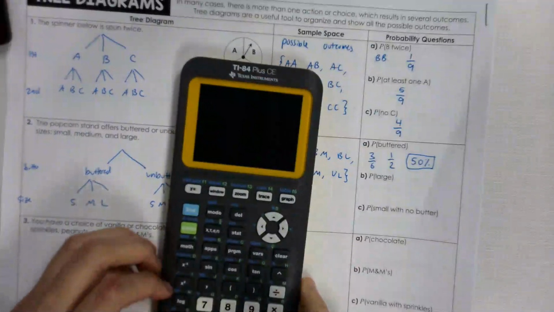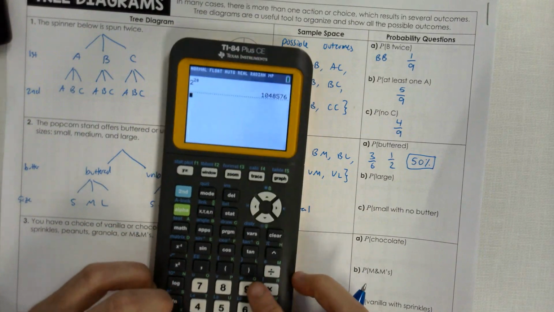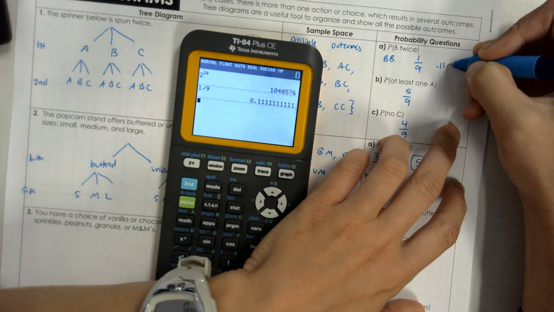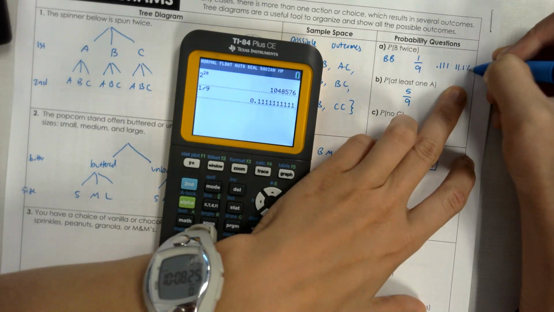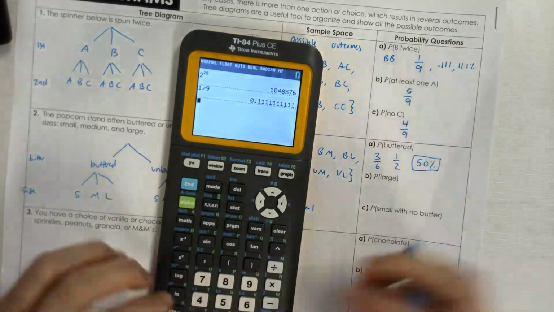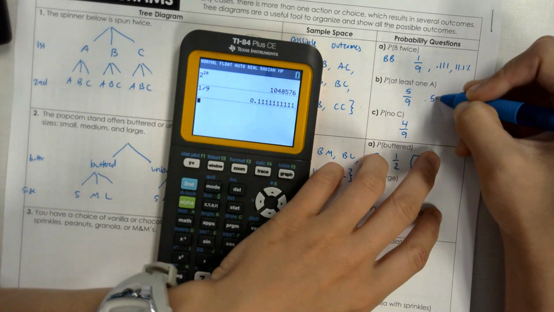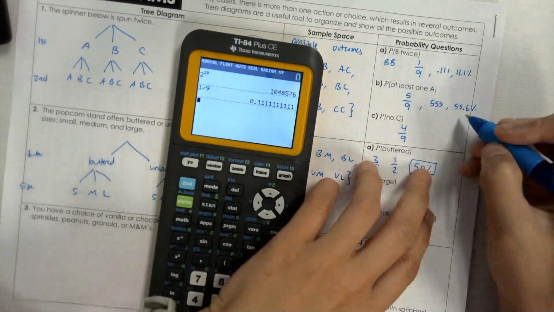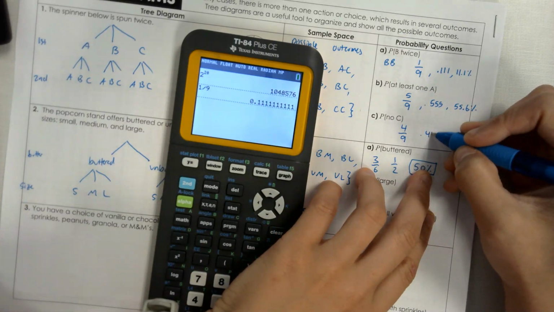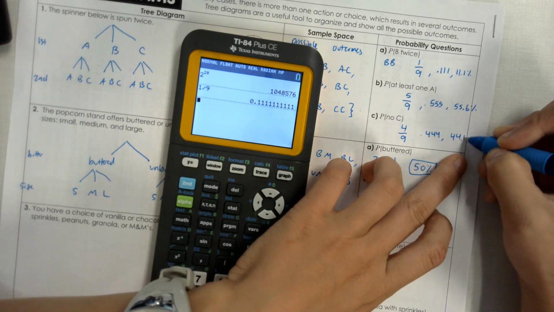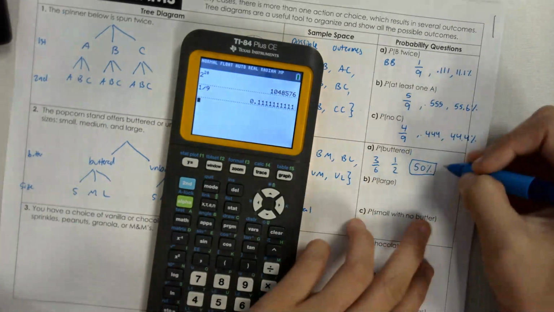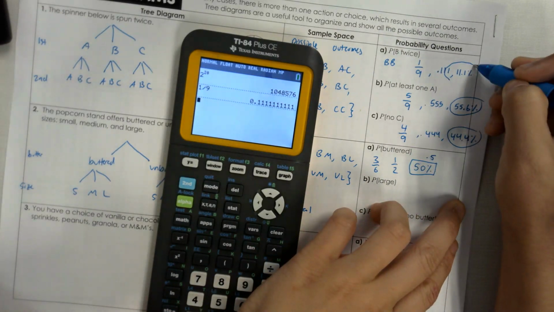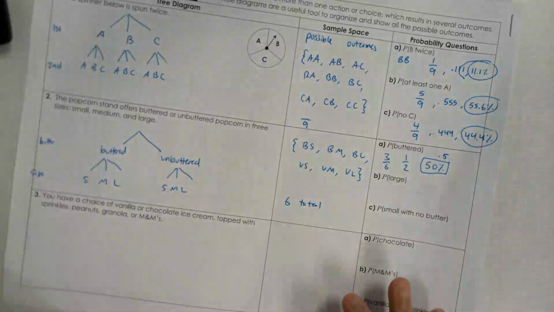Let's go back up and get the percentages for the others. So we have 1 divided by 9, which is 0.111 or 11.1%. So 5 out of 9 is 0.555 or 55.6%, because we want to round up. And this would be 0.444, 44.4%. This is 0.5.